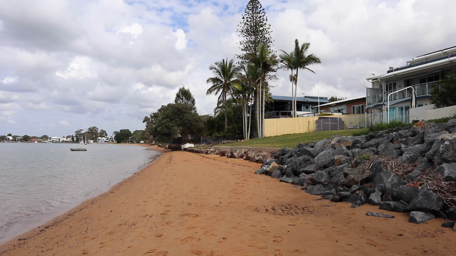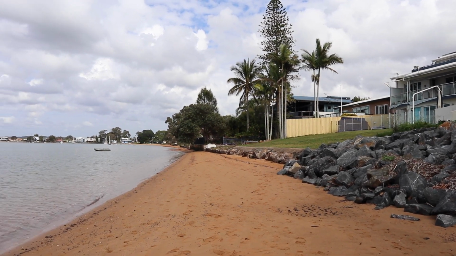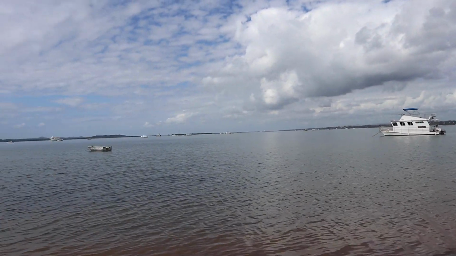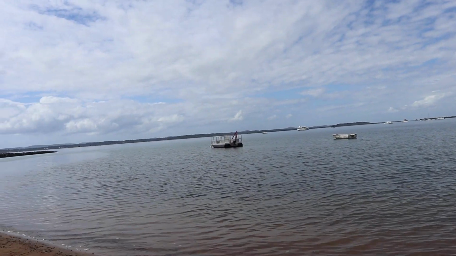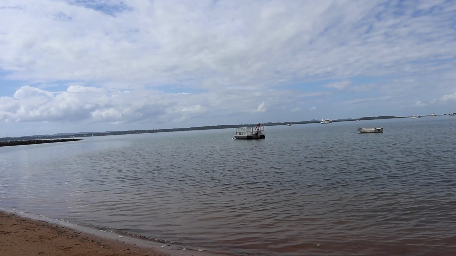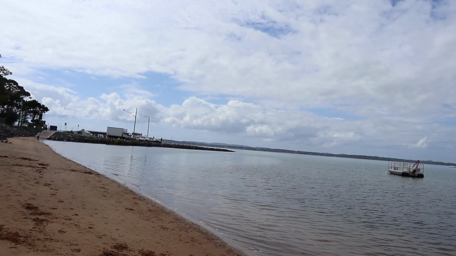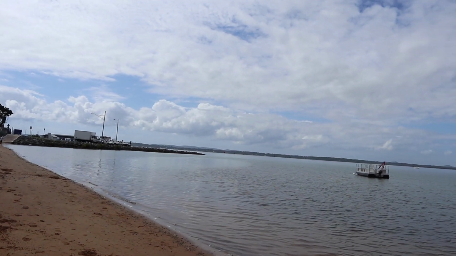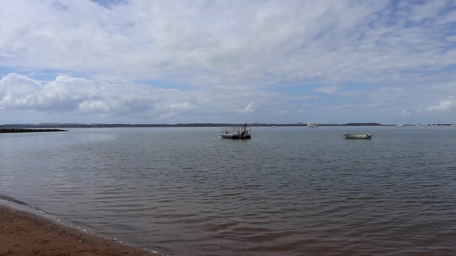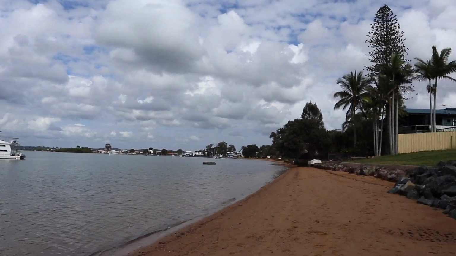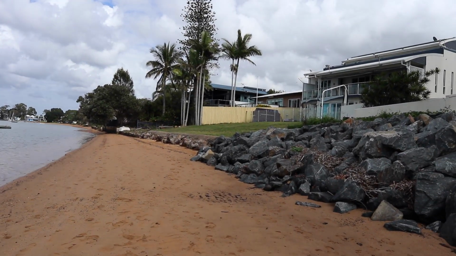But first, we'll have a look around. Okay, so we've got the beach here, and this is basically Moreton Bay, and we find Stradbroke Island there in the back. This is Victoria Point where we came from. And let's have a look at these different beach walls.